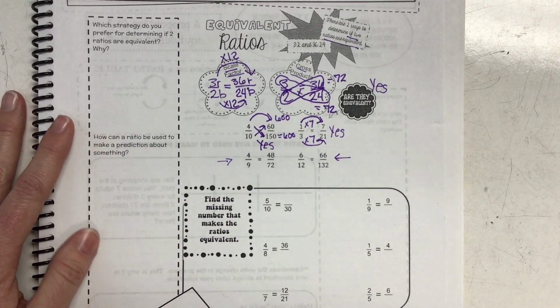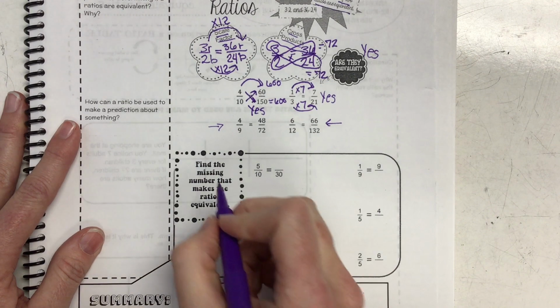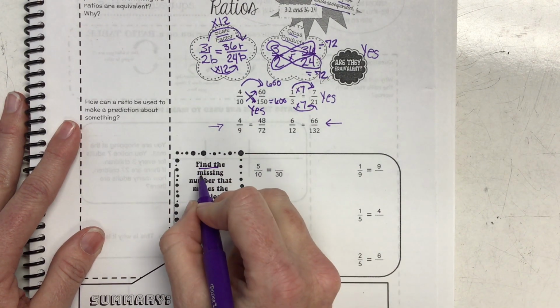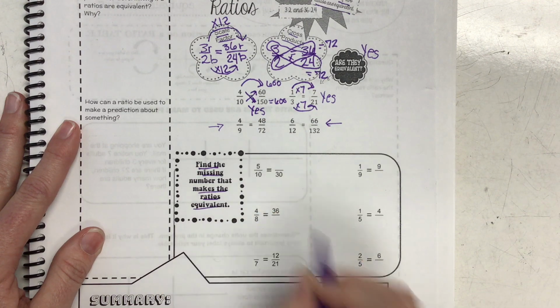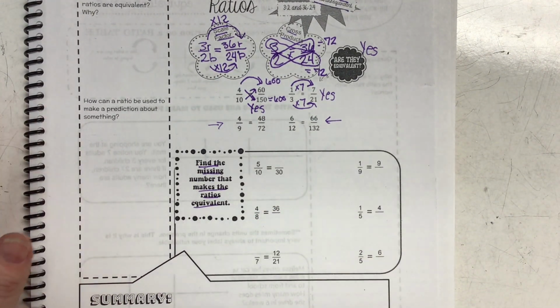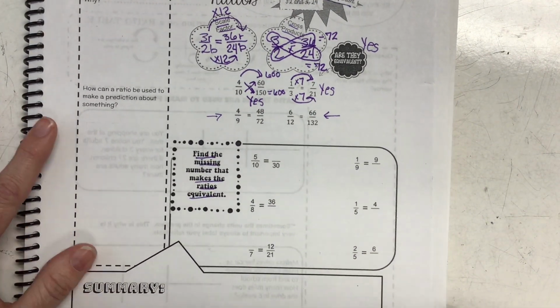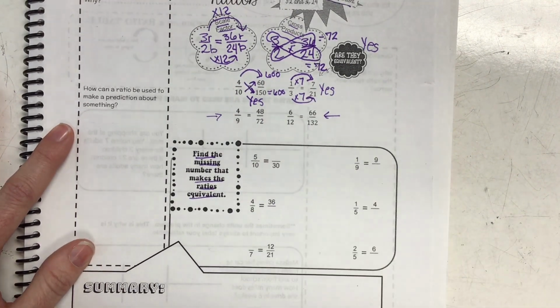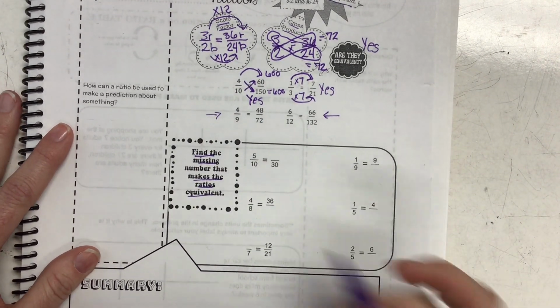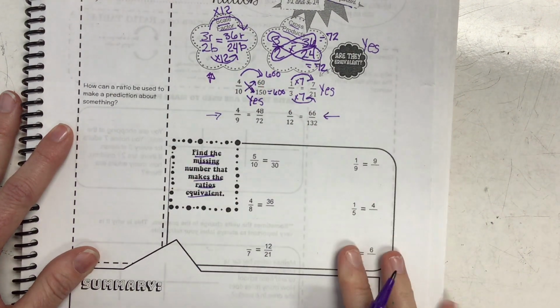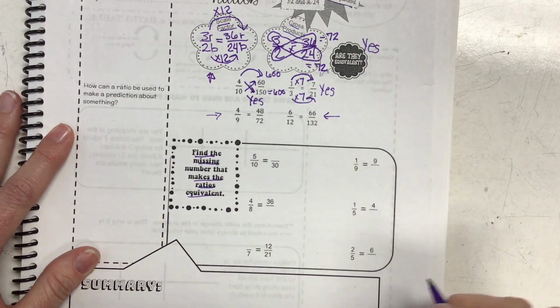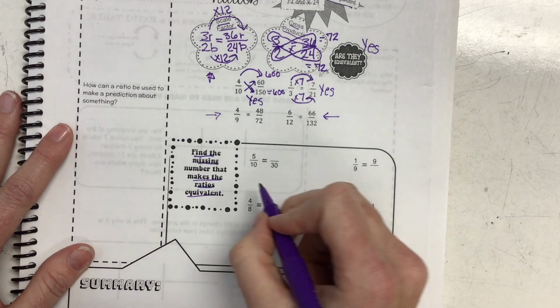Okay, now we're going to go here. Find the missing number that makes the ratios equivalent. So remember how we've done equivalent fractions? We can do this the same exact way. We could use cross products, or we could even use the scale factor. So remember the scale factor and remember cross products. So we will do the first two together.